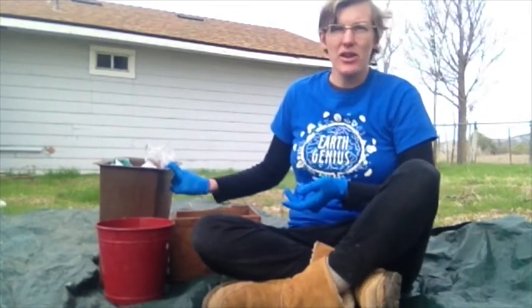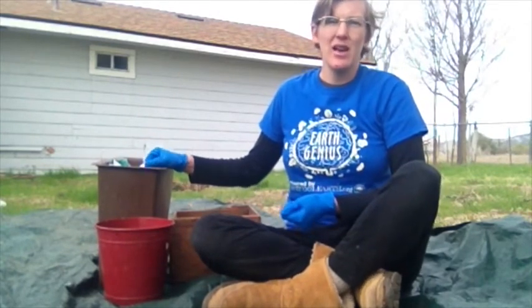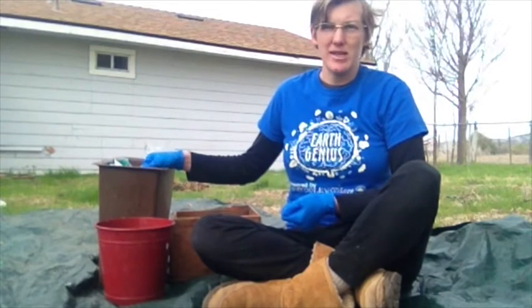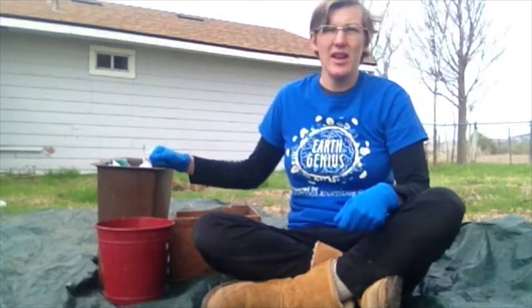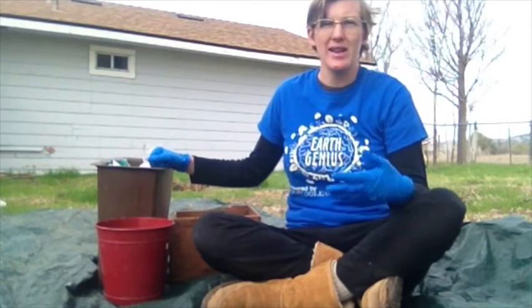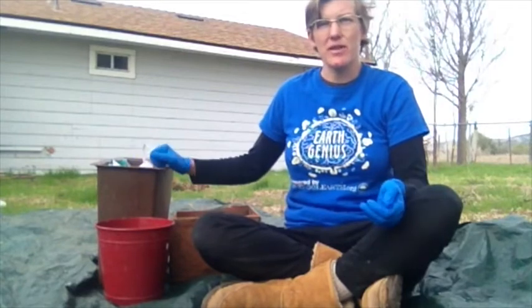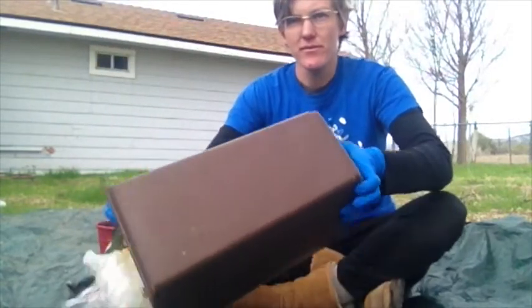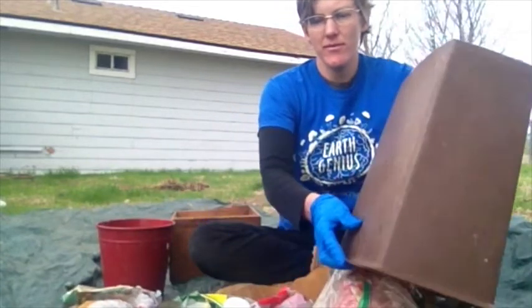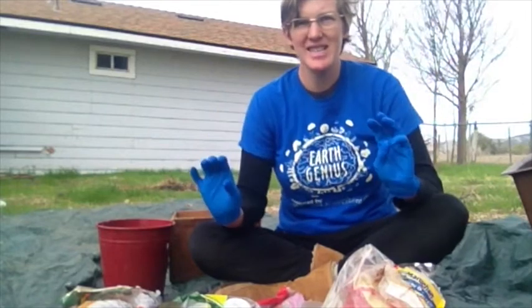And that's not good. That means that it is going to go to the landfill where it can't be reused and where it hurts the environment. So this is why it's so great to do a waste audit at your home or at your school, to know what you're really putting in the trash and if it has to go in the trash. So I'm going to dump this out. And I've got my gloves on so that I can do this sanitarily.